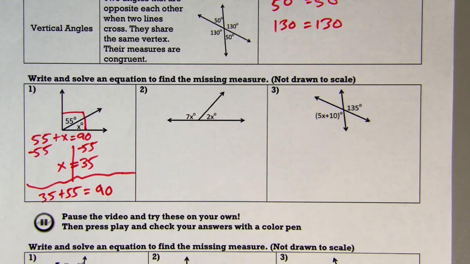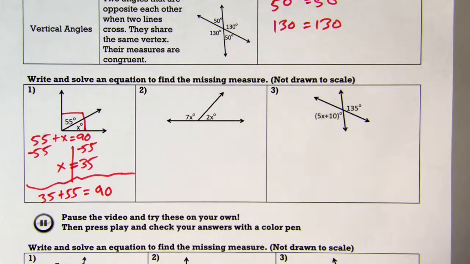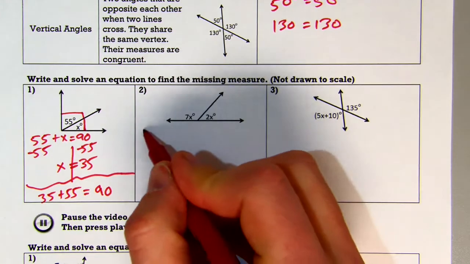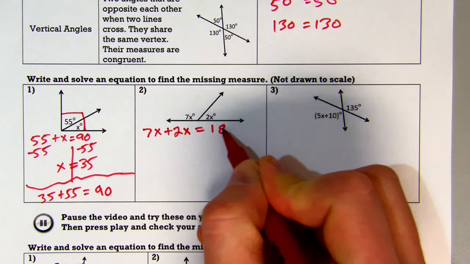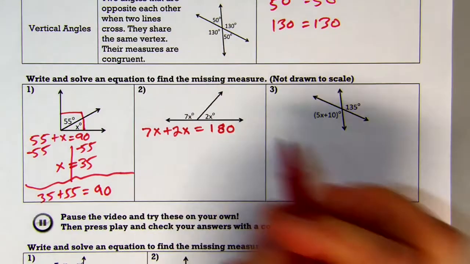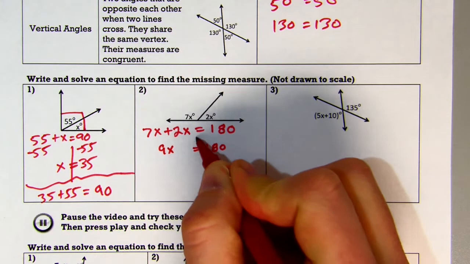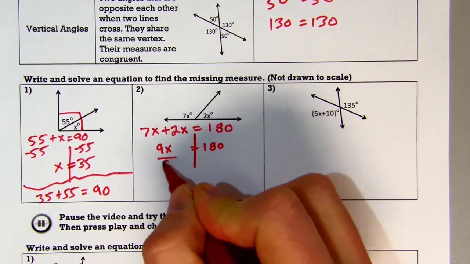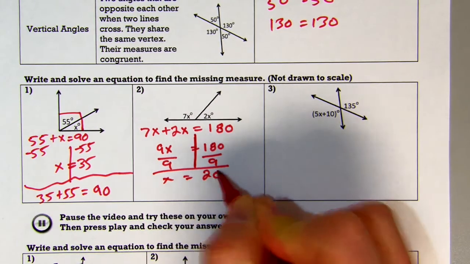Alright, number 2, I have 7x and 2x. I notice that this is a supplementary angles, and I know those add up to 180 degrees. So I'm going to do 7x plus 2x is equal to 180. I'm going to combine 7x and 2x to equal 9x, and that is going to equal 180. Let's draw my line down here. Divided by 9 on both sides, and I get x is equal to 20.